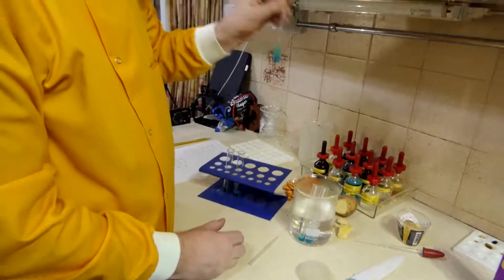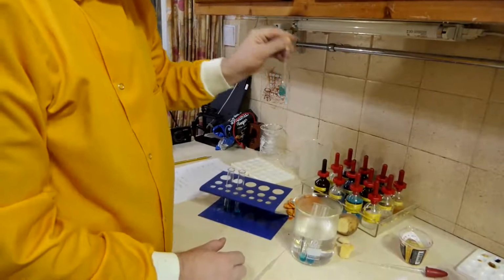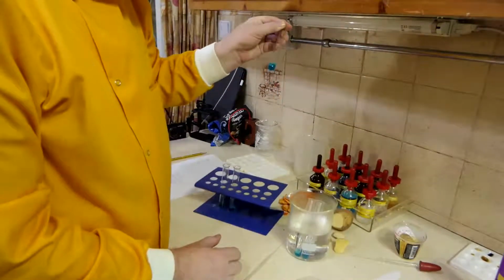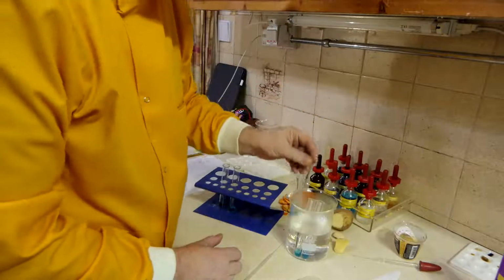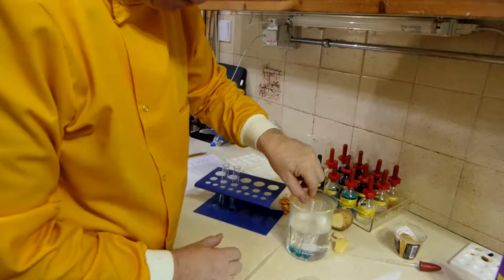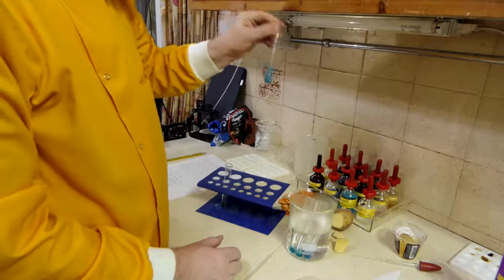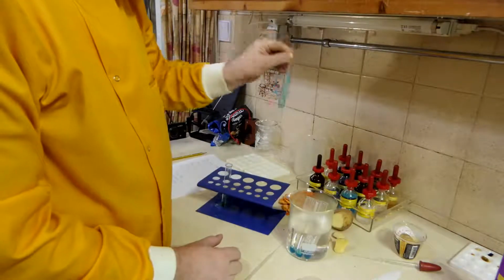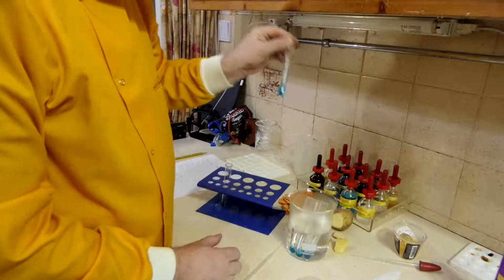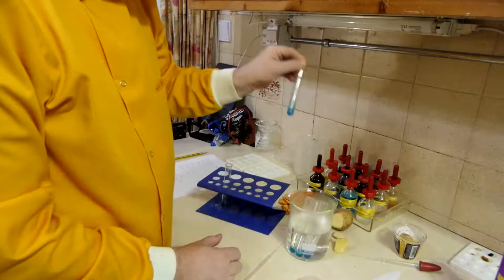This is my crisp. They don't seem to be dissolving terribly well, but then I didn't really expect them to. My cheese.